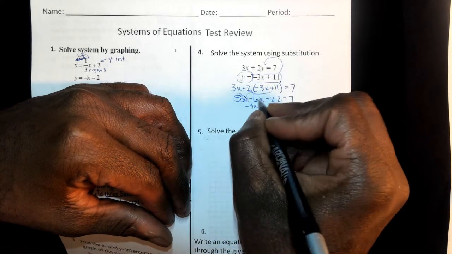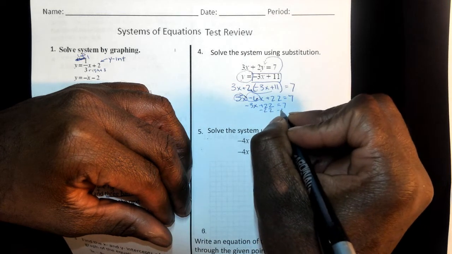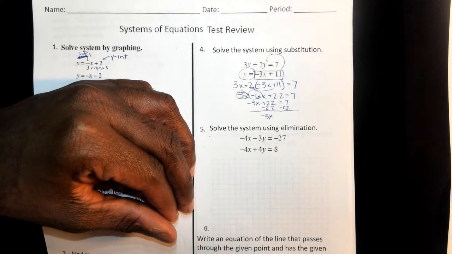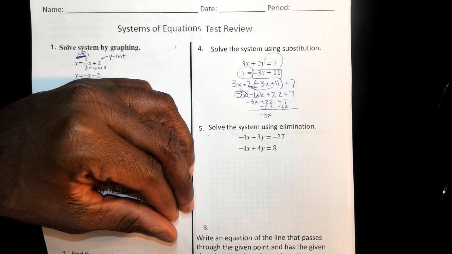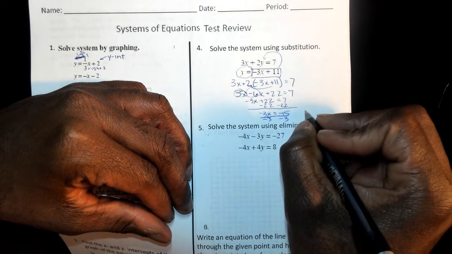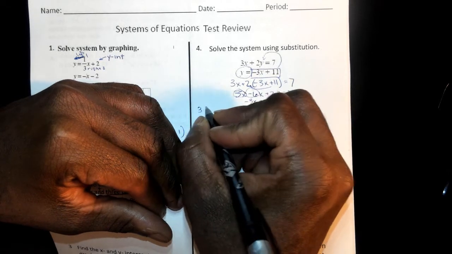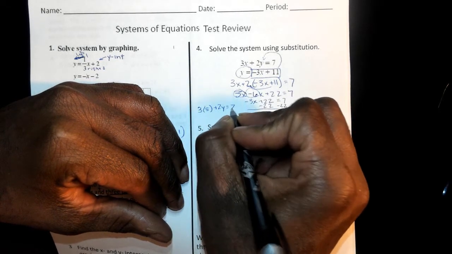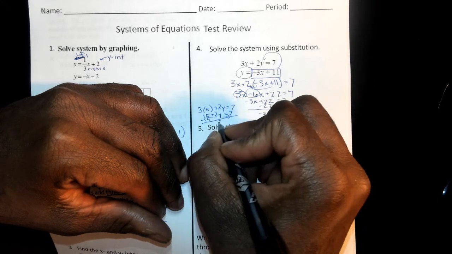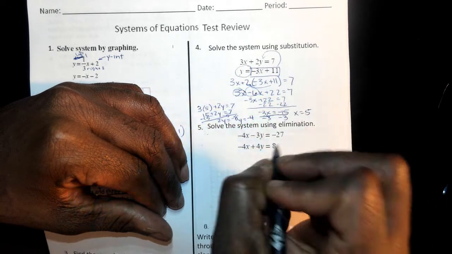Negative 3x, because we're going to combine like terms. And subtract. And divide by negative 3 and get x equals 5. Plug that in, get 3 times 5 plus 2y equals 7. 15 plus 2y equals 7. 2y equals negative 8. So y equals negative 4.